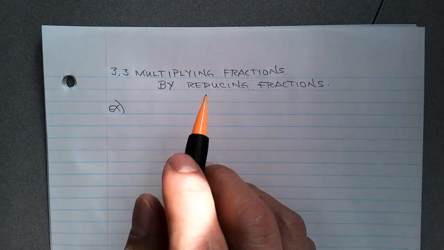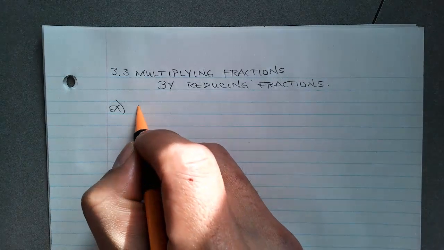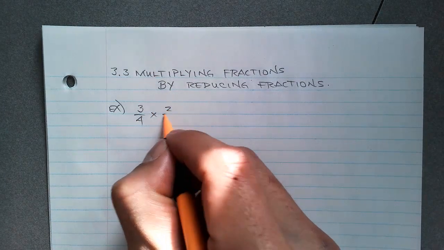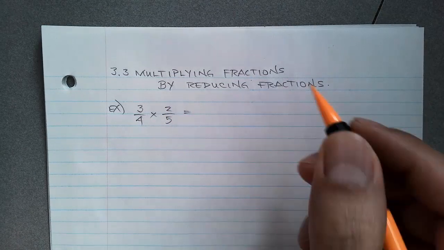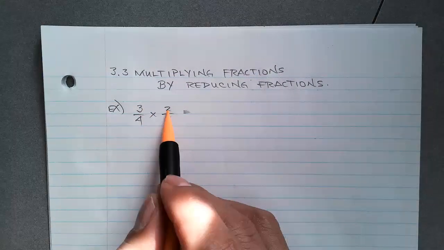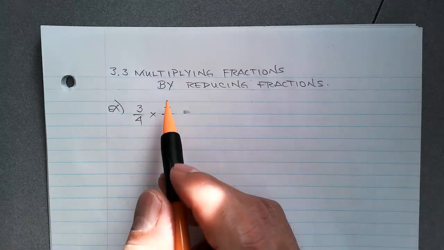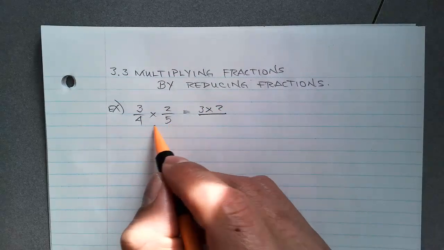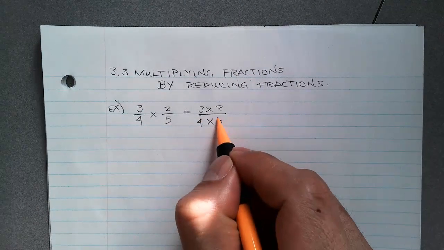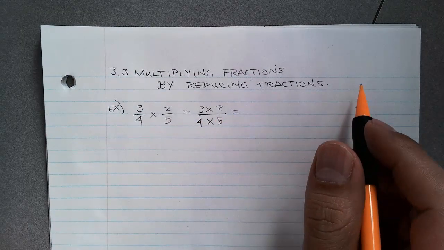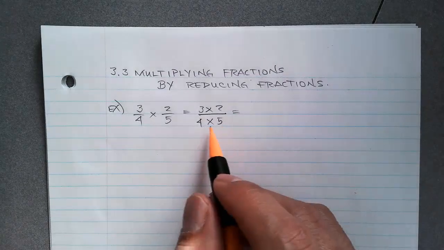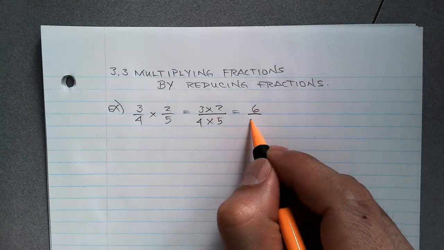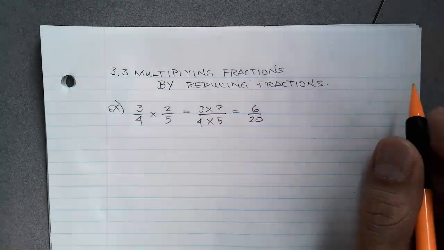Okay, so it's just a quick review here of how to multiply fractions. If you recall, this is simply multiplying the numerators and then multiplying the denominators. Much easier than adding or subtracting fractions, so we don't need a lowest common denominator here. So now 3 times 2 becomes 6, and 4 times 5 becomes 20.